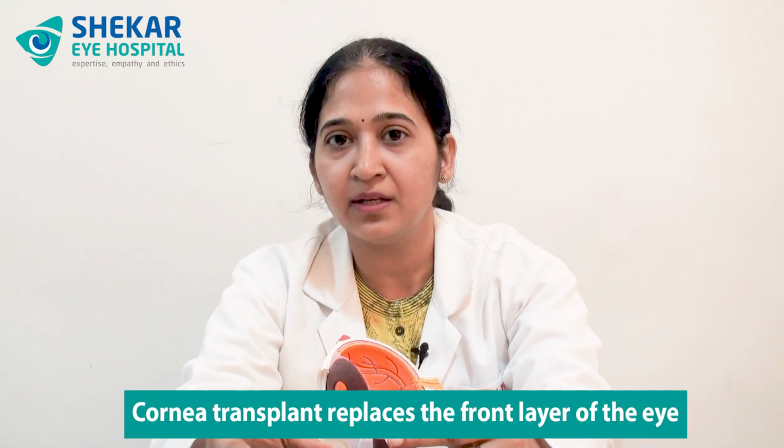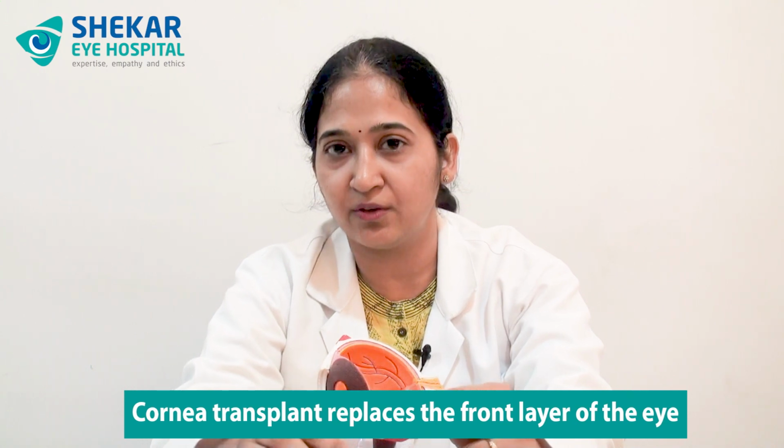Corneal transplant replaces the front layer of the eye, but it is also important to assess whether the retina or the nerve of the eye is functional, so that after corneal transplant, it is able to yield useful vision.